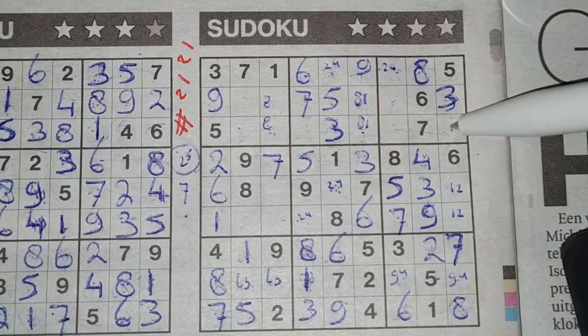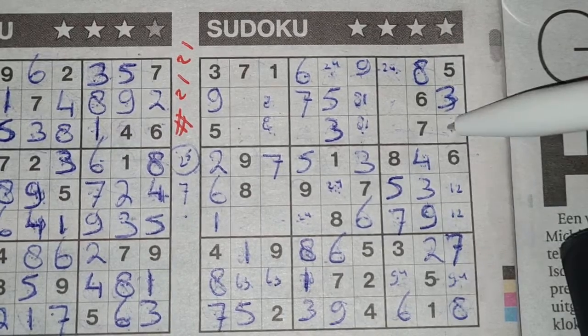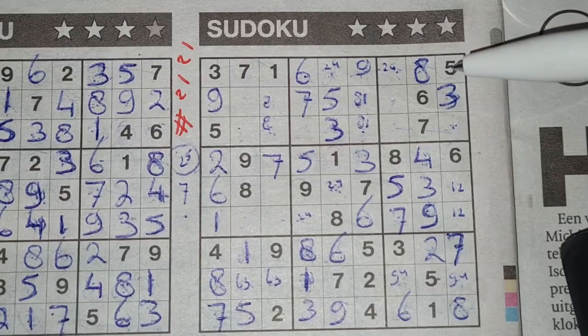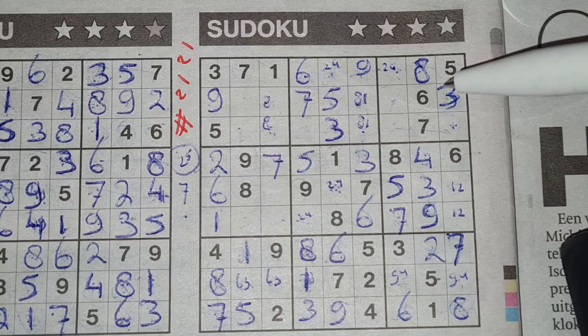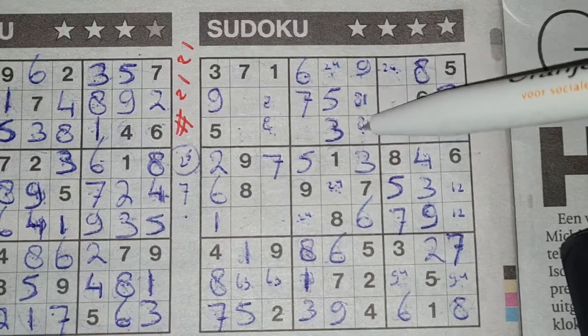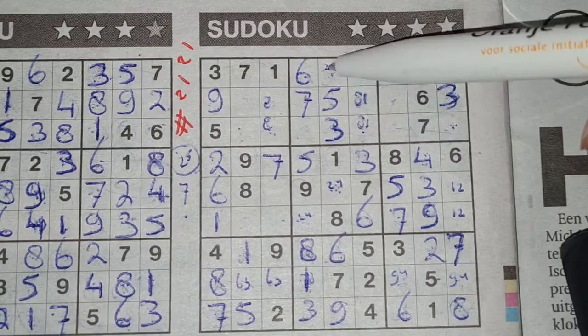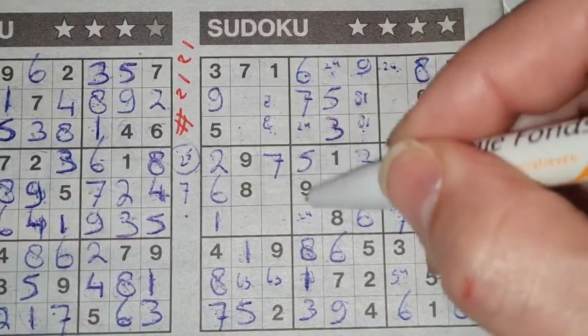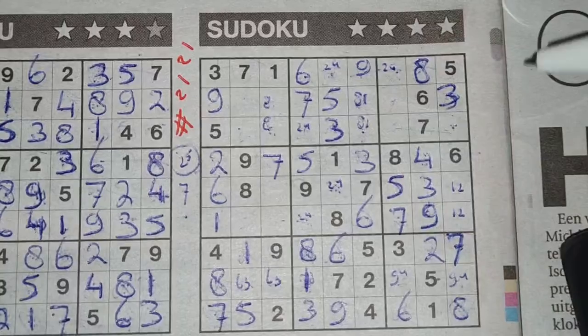Okay. 9, 4. Okay, so which number can I pick then? 8. We have a pair here, 8 and 1. So those 2 should be the 2 and the 4. Here also a 2 and a 4.